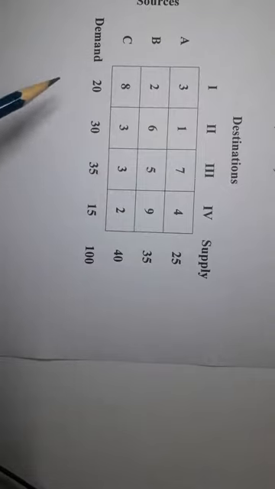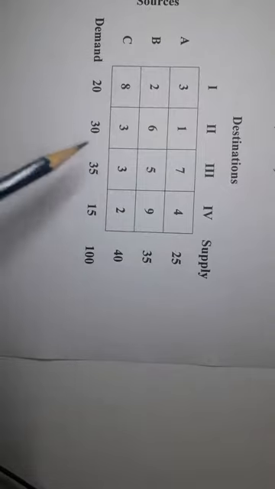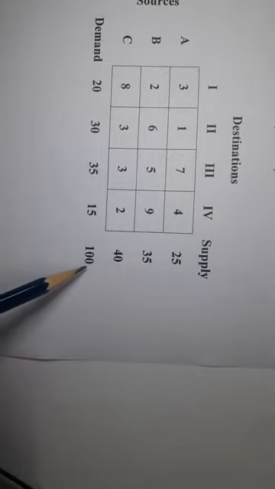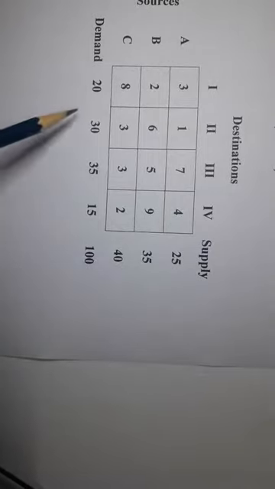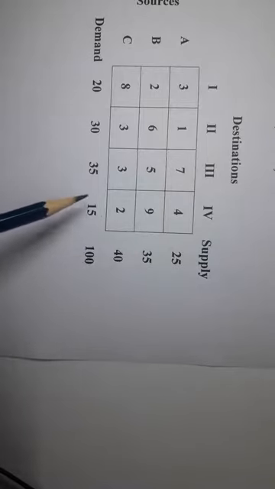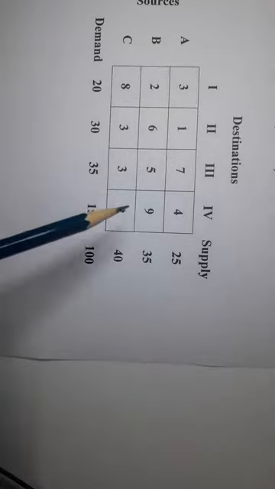Here, before solving this problem, we have to see whether the supply and demand match. So here in this problem, the total supply is 100. The demand is also 100. That means this problem is a balanced problem. If there is an unbalanced problem, if the supply or demand is in excess, we have to balance this by adding any one row, that is a source, or any one column, that means a destination, with zero costs.